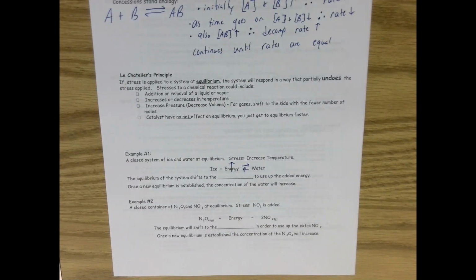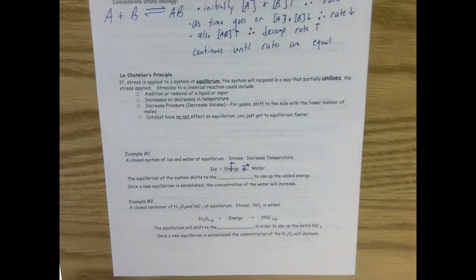So the reaction wants to undo that. Okay? So if I add energy, how does it undo that? Yeah, somehow decreases energy. So how does this reaction have the ability to decrease the energy? To use it up, right? So which way uses up energy? Going from ice to water or water to ice?